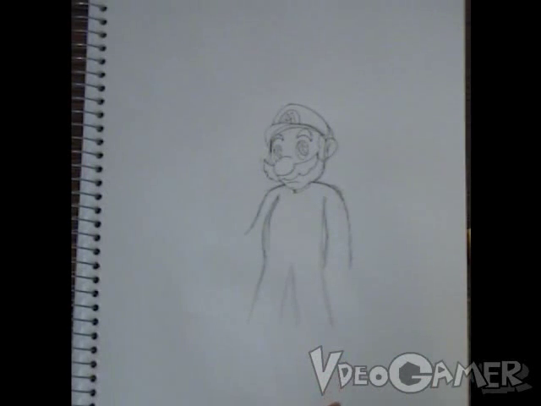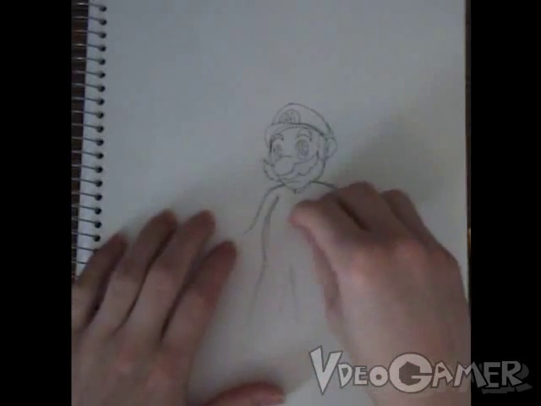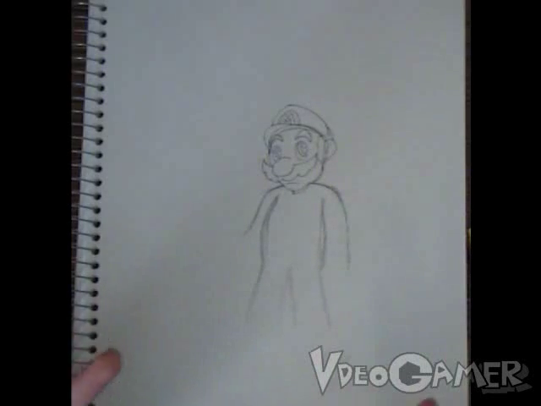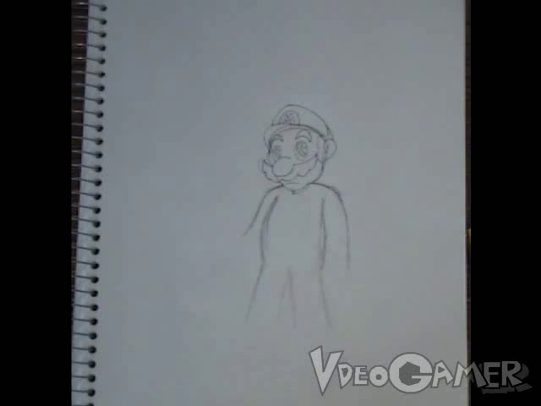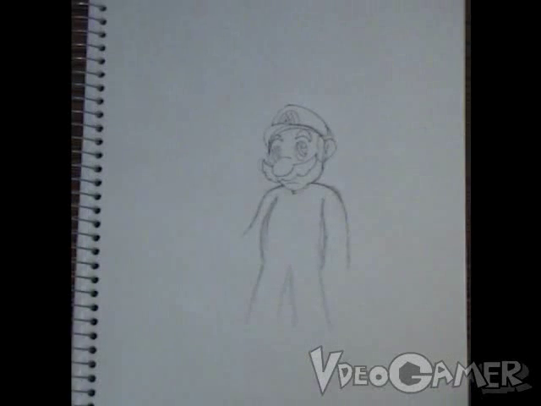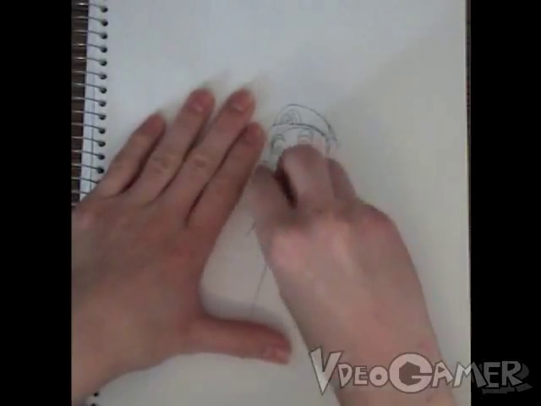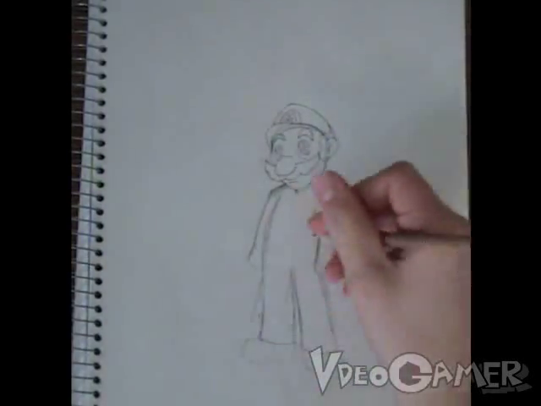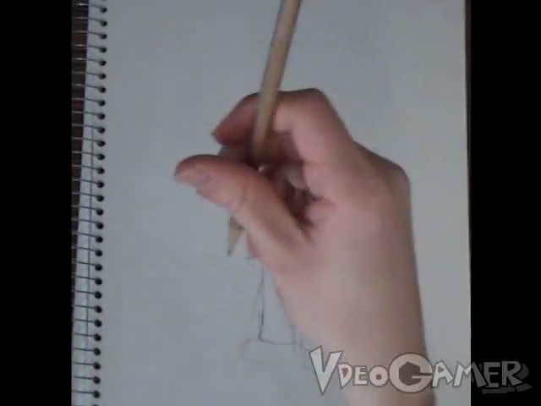Now, everything about his body right now is just very vague because I'm still not sure what kind of pose I want him to be in. These sketch lines allow you to be able to shift the position whenever you want. So I'm thinking of the pose that I want Mario to be in now. And I've decided what I want him to be in. Now I'm going to do more detail on the body with just my normal pencil.